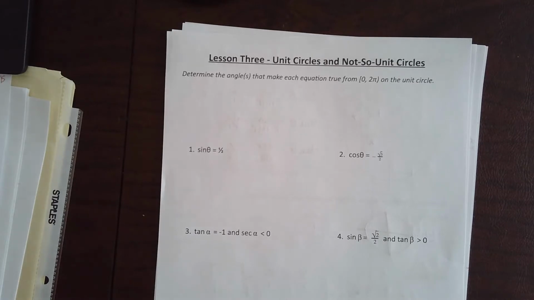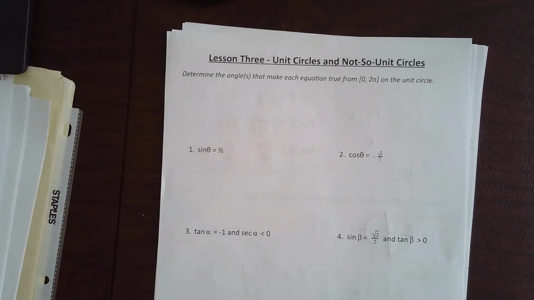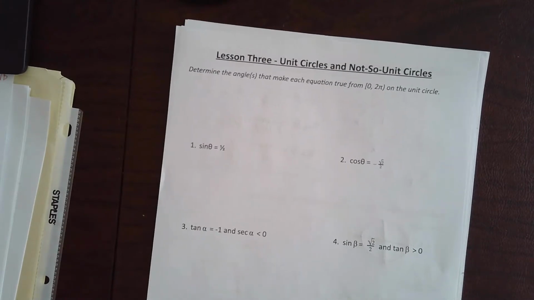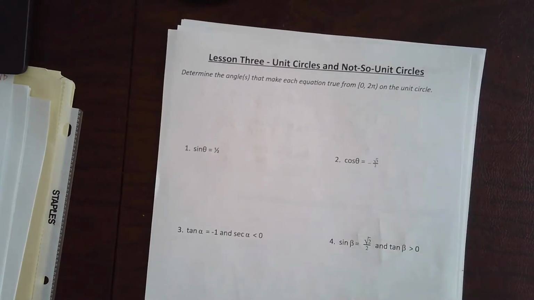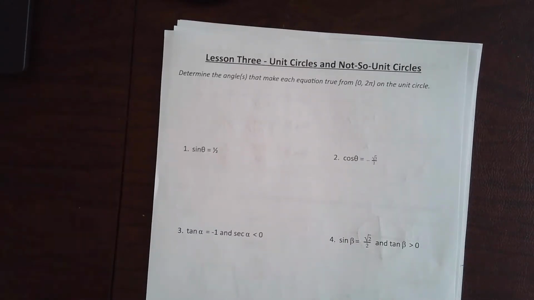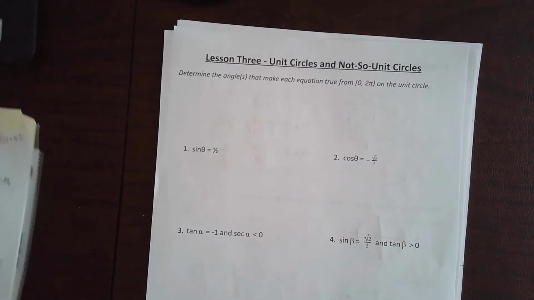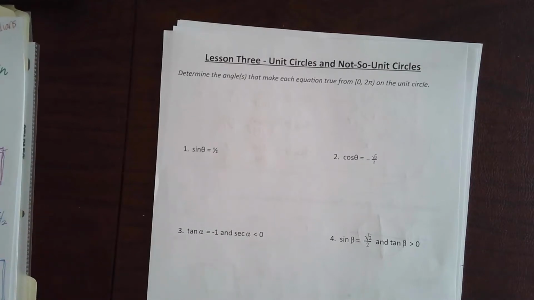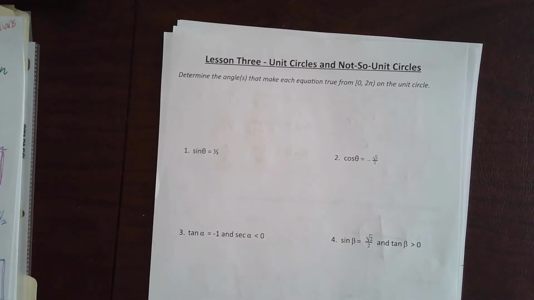We are on Unit 1, Lesson 3. The title of this unit is Unit Circles and Not So Unit Circles. What we're trying to get at here is how to solve an angle that's on the unit circle, but also look at some angles that are not on the unit circle.